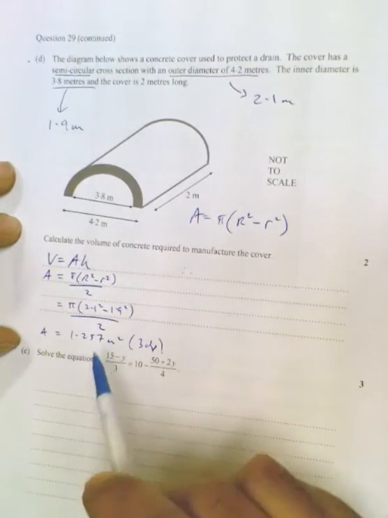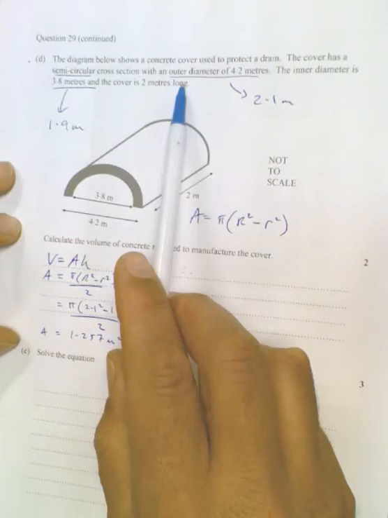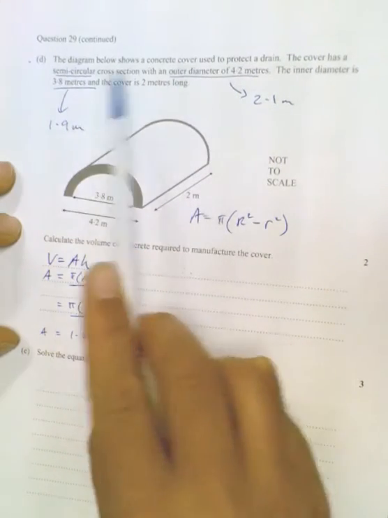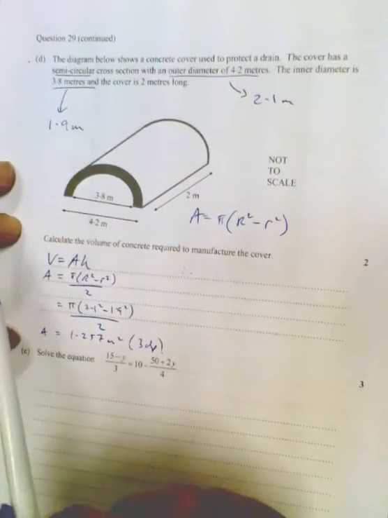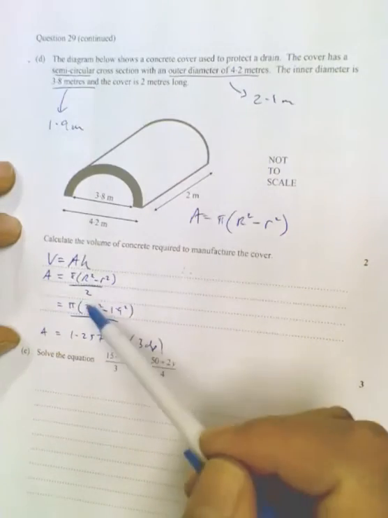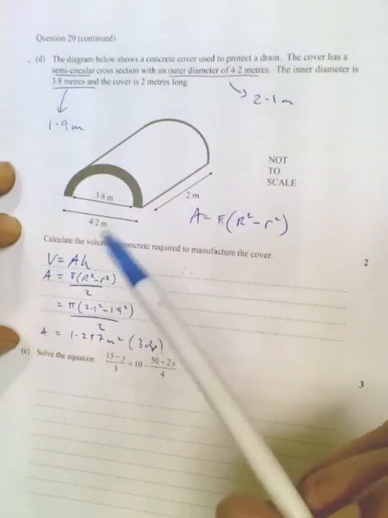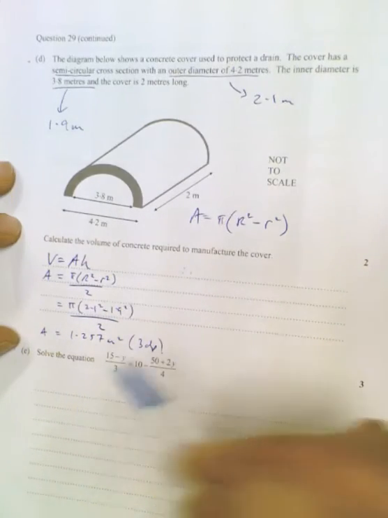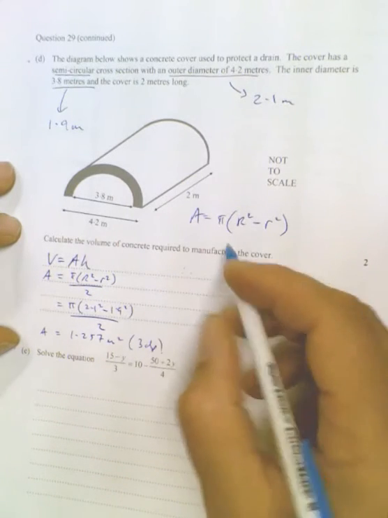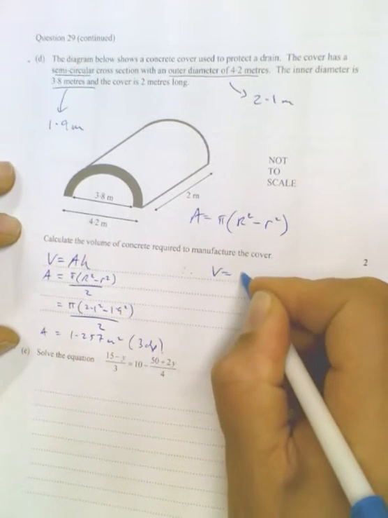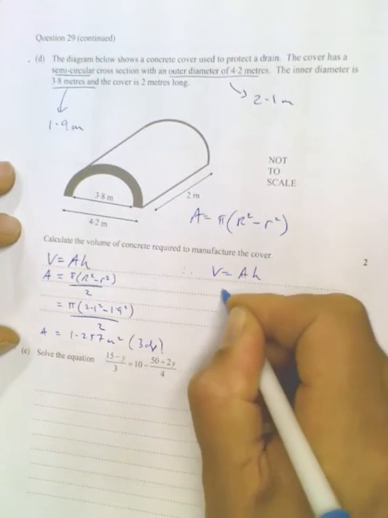Now I suspect the mistake people would make here is overlooking the fact that the 4.2 and the 3.8 represent diameters, not radii. Instead of using the radii, they would substitute the 4.2 and 3.8 meters in. So anyway, now we've got the cross-sectional area. To find the volume, cross-section times height.